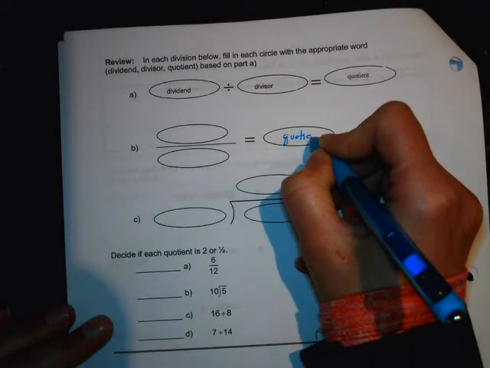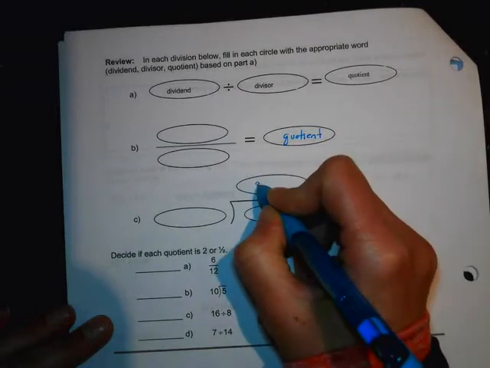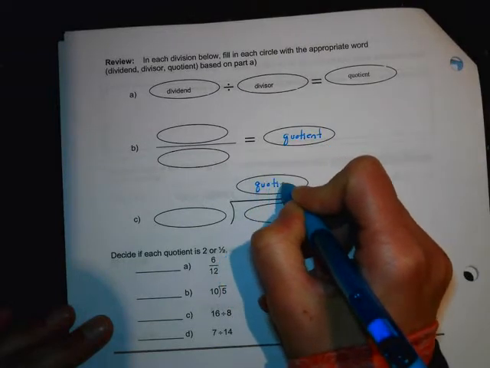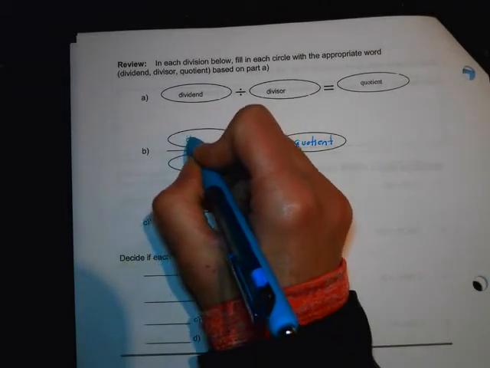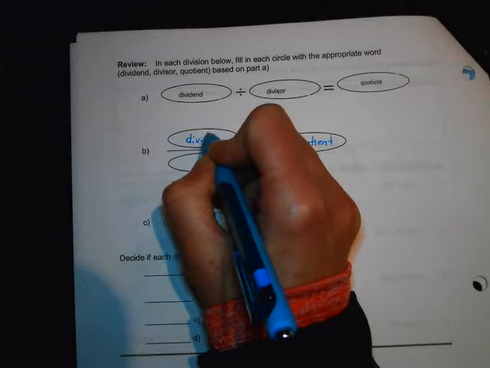So I'm going to pop that in there right now into both of those bubbles, because the result of division is always a quotient. If you're going to write a horizontal division problem as a fraction, the dividend, that first number, goes in the top of the fraction, which we also know is called the numerator.